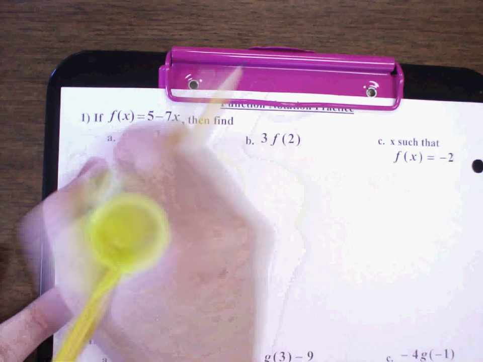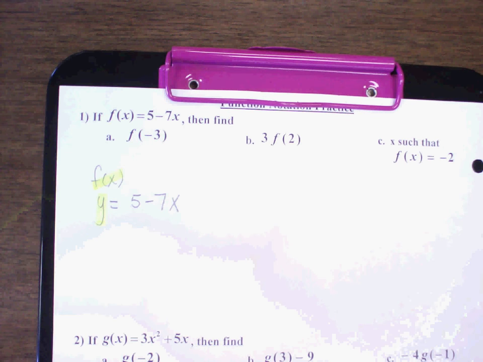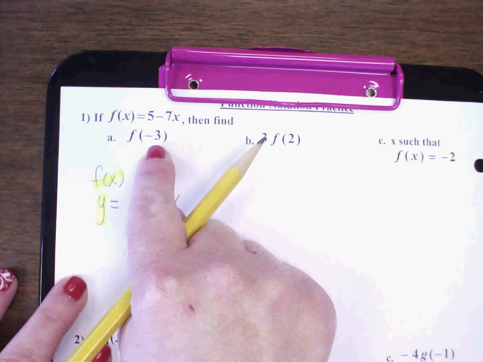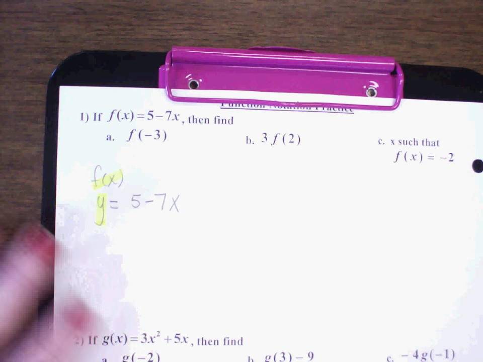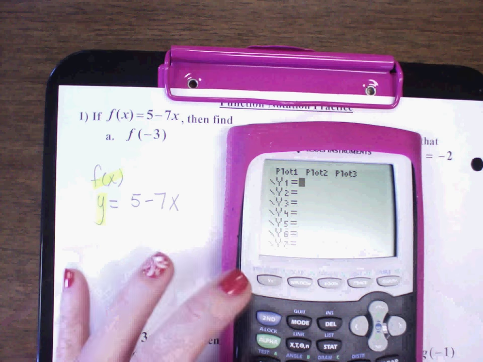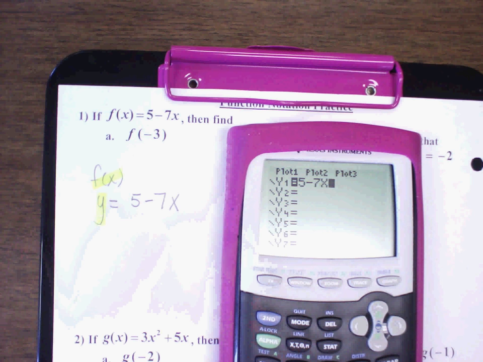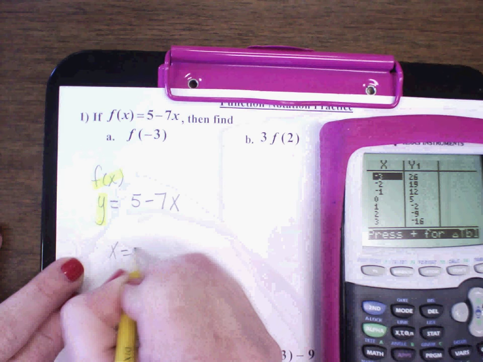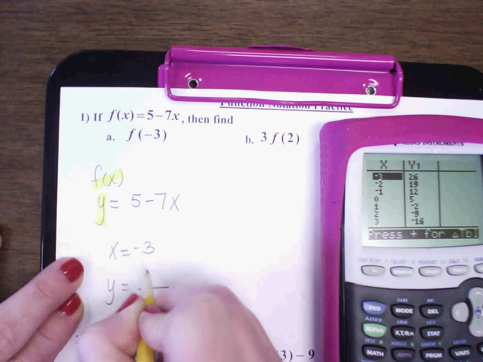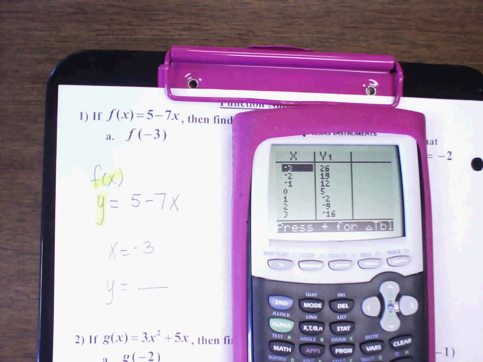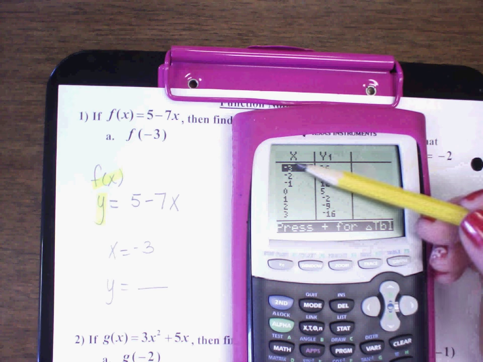And then all I have to do to figure it out, you can just go to the table. Let's go to y equal to, and let's write that down. 5 minus 7x. Now I'm not going to the graph. Where am I going to? The table. And I'm looking at when x equals negative 3, what is y? And look, there it is right there. I'm even on the negative 3. That's easy. You're done.